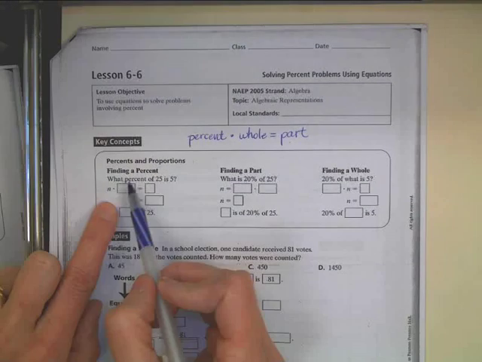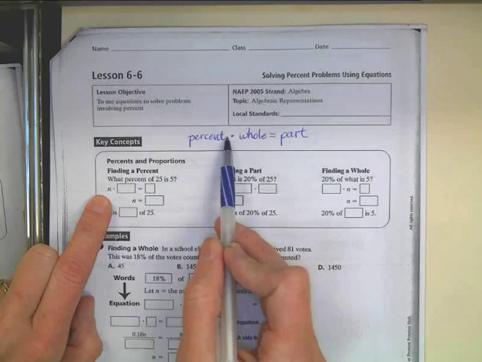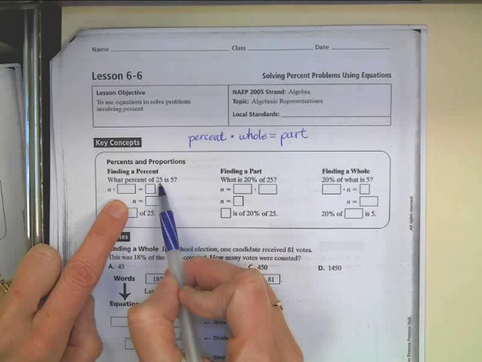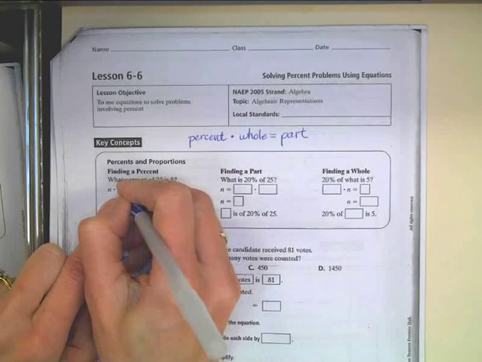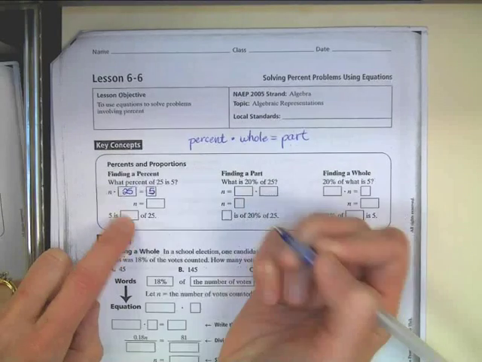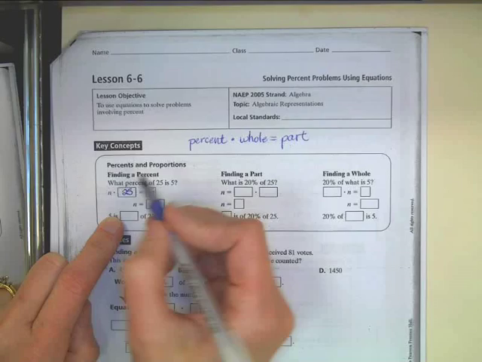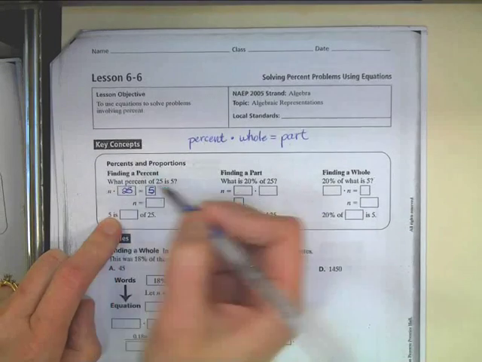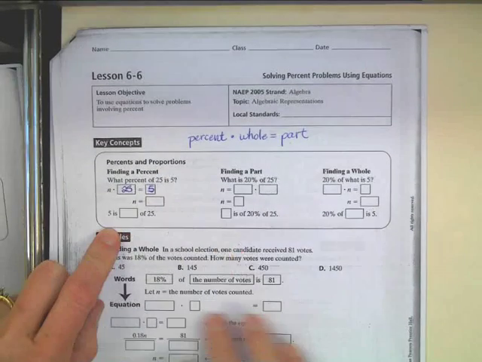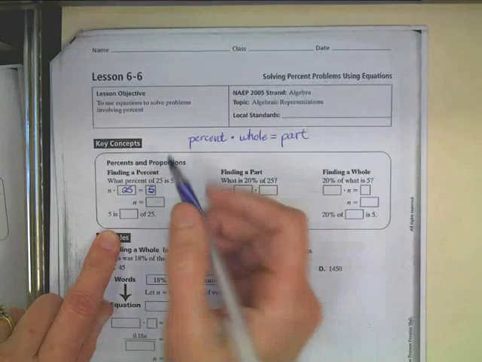Okay? So basically, what percent, so I don't know the percent, so that's n, of precedes the whole, so the whole is 25, is means equals, and 5 is the part. Okay, so what you do here is this gives you 25n. We'll talk about it in more detail down here.